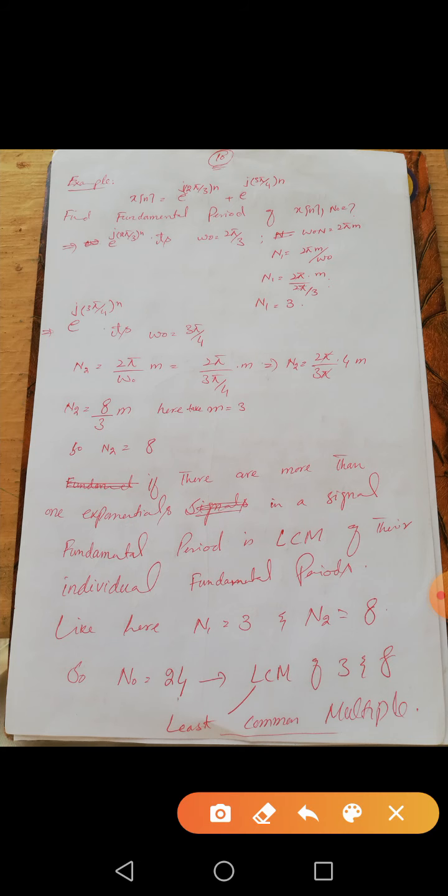Here again an example is given: x of n equal to e power j 2 pi by 3 n plus e power j 3 pi by 4 n. This signal x of n has two complex exponential signals, and we are asked to find the fundamental period N naught of x of n.